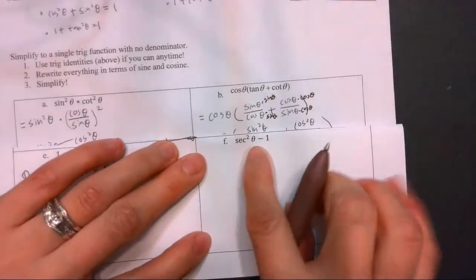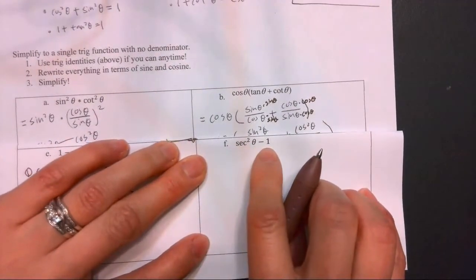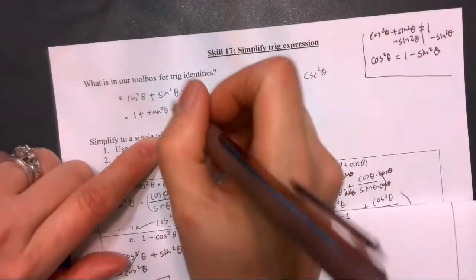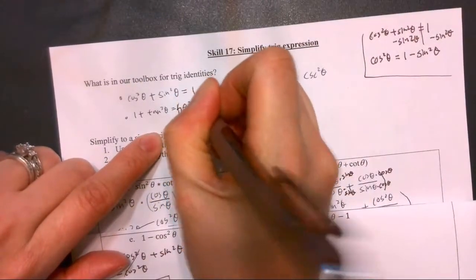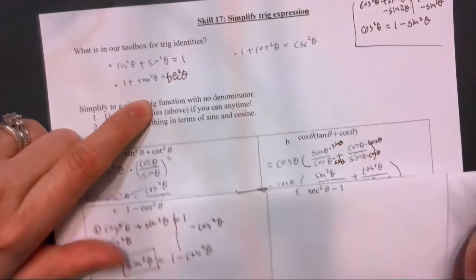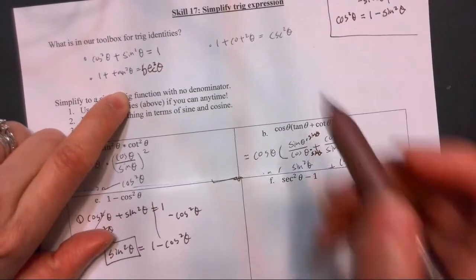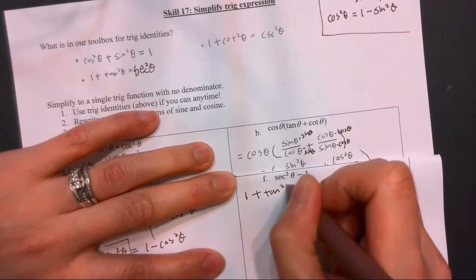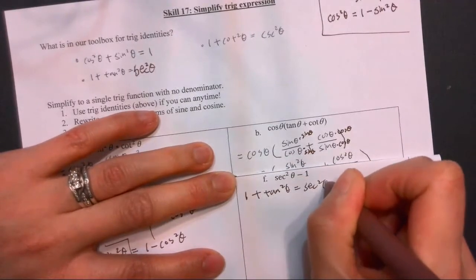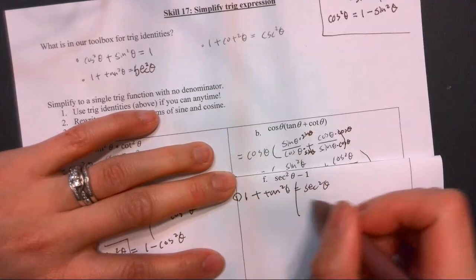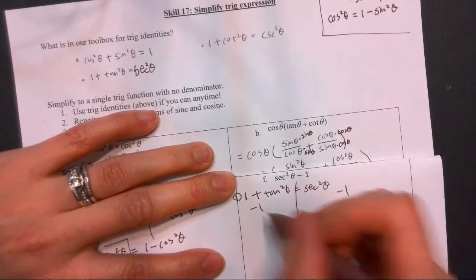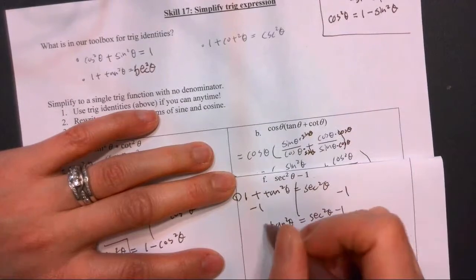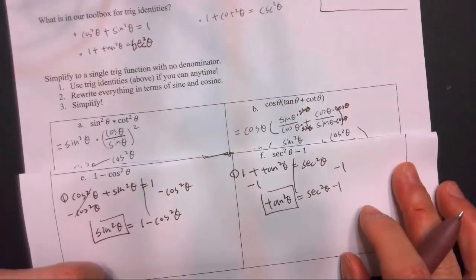Alright, this one, secant squared theta minus 1. Oh my word, I just realized that I wrote that wrong. Secant squared theta. Okay, so secant squared theta minus 1. I'm probably going to use this third trig identity. I'm going to write it here. I want secant squared minus 1, so minus 1 from both sides. So I get tangent squared theta is equal to secant squared theta minus 1. So the answer is tangent squared theta.